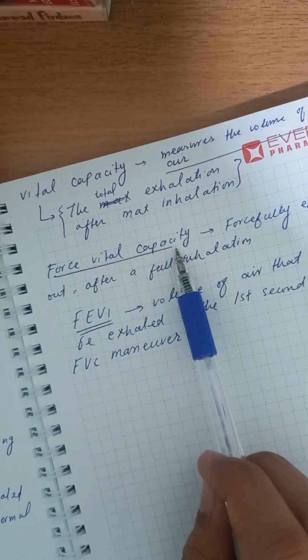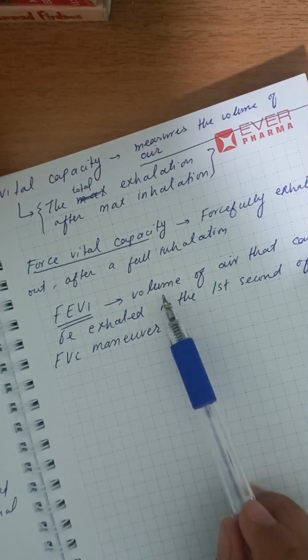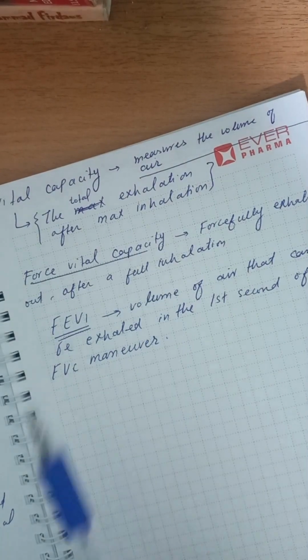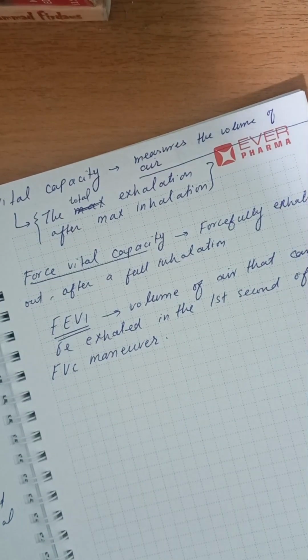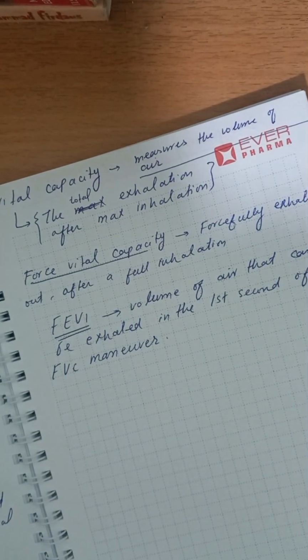And forced vital capacity gives us forced expiratory volume during 1 second. It simply means the volume of air that can be exhaled in the first second of the FVC maneuver, meaning forced vital capacity maneuver. You ask the patient to fully inhale, and then you ask him to exhale forcefully, not normally. While he is doing that forceful exhalation, you turn on the stopwatch and measure the time duration. The amount of air that the person exhales during 1 second of that FVC maneuver is called forced expiratory volume in 1 second. All right, guys.